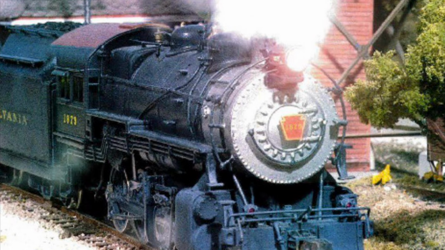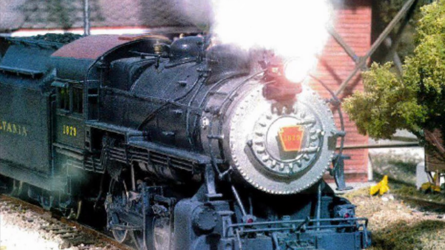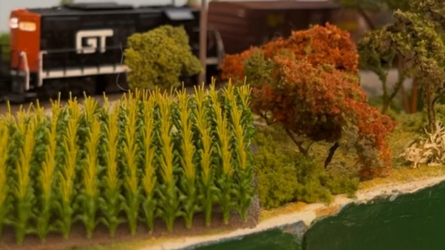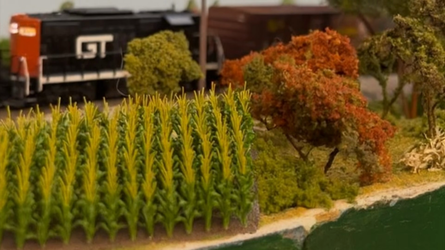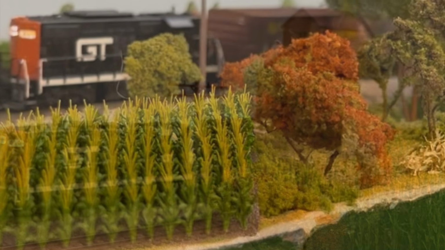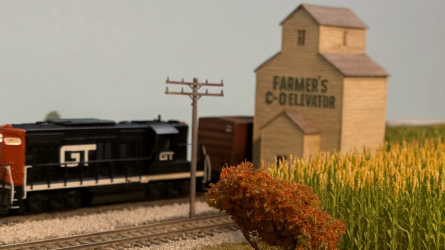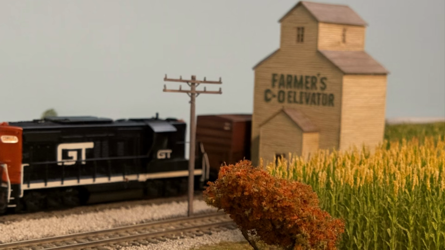From a modeling perspective, I can see AI helping to visualize what a layout could look like with various scenery styles or perhaps changing a scene on your layout. Add mountains, a cornfield, rolling hills, desert scenery, you name it. AI can produce an image that could help guide you.